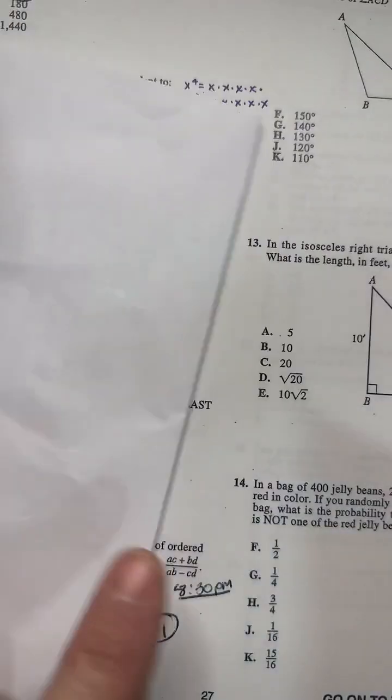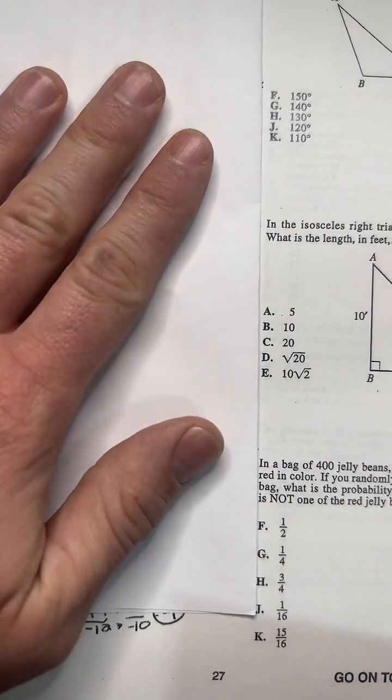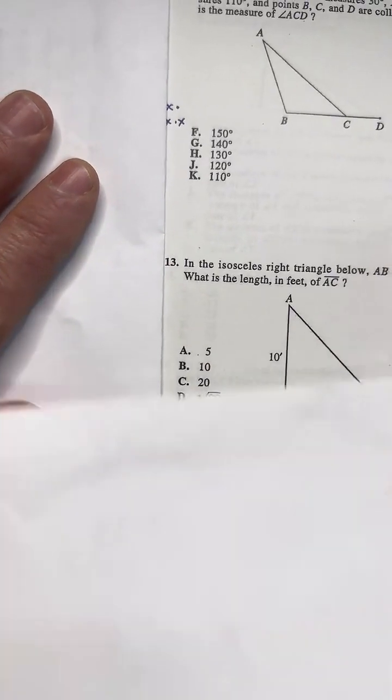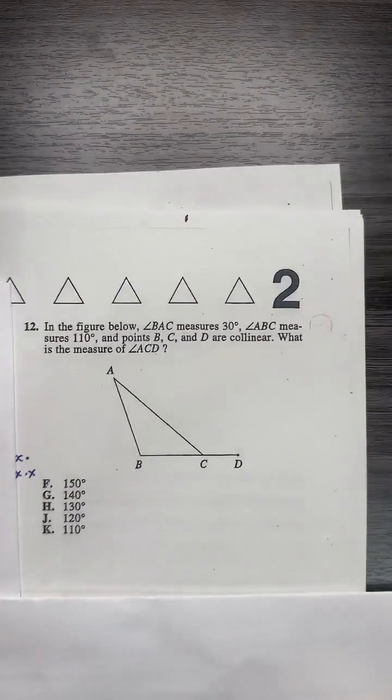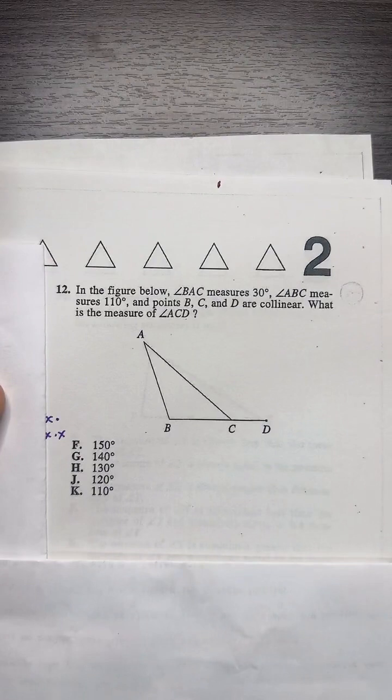Fire it up. Looks like we got 4 more problems and I'm hitting the hay. Excuse me, 3 more. All right, here we go. Ooh, more geometry. Mr. Anderson would love this.